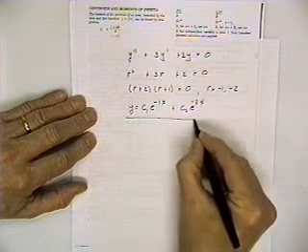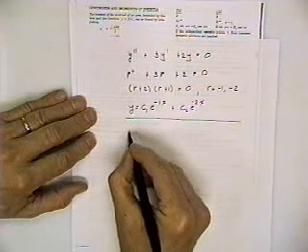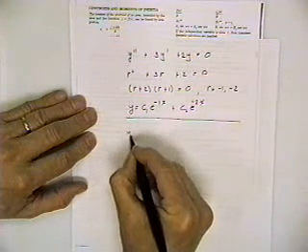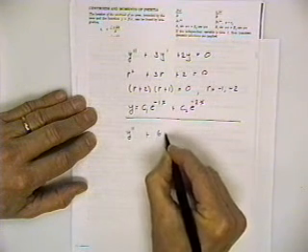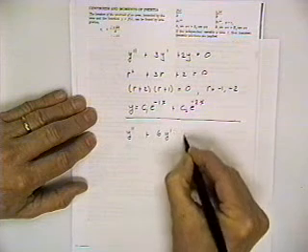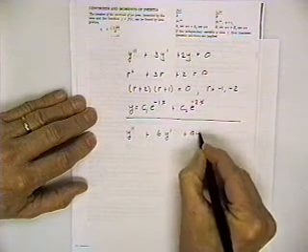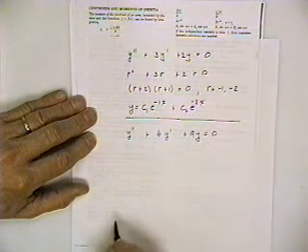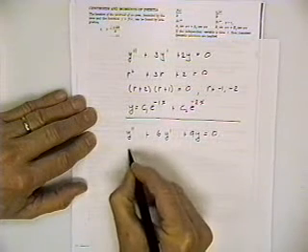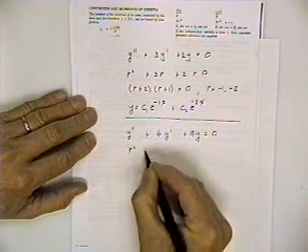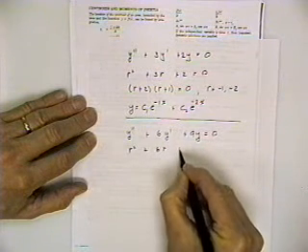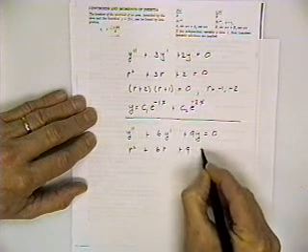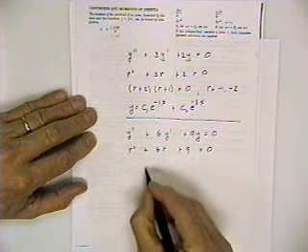Let me give you another one. Let me change this differential equation a little bit and make it y double prime plus 6y prime plus 9y equals 0. The characteristic equation is r squared plus 6r plus 9 equals 0.